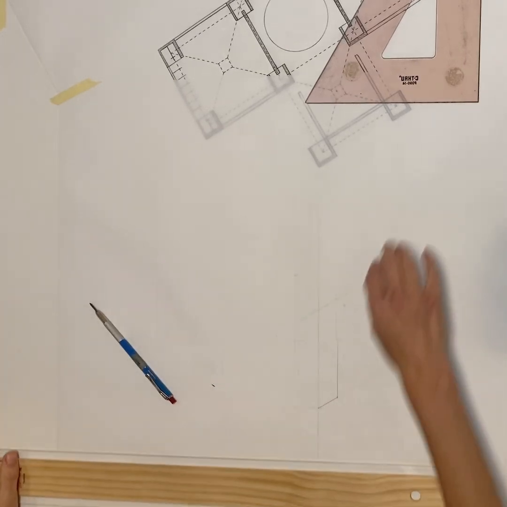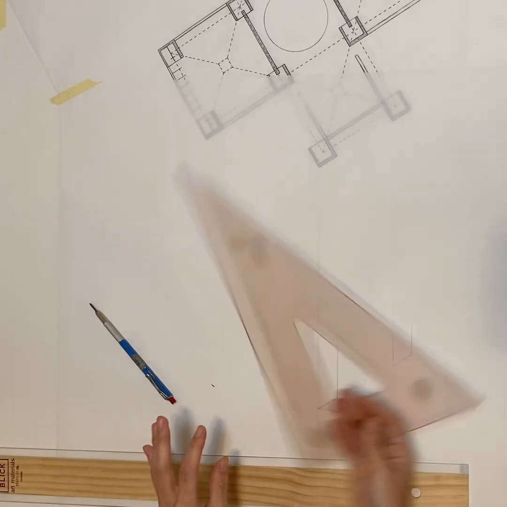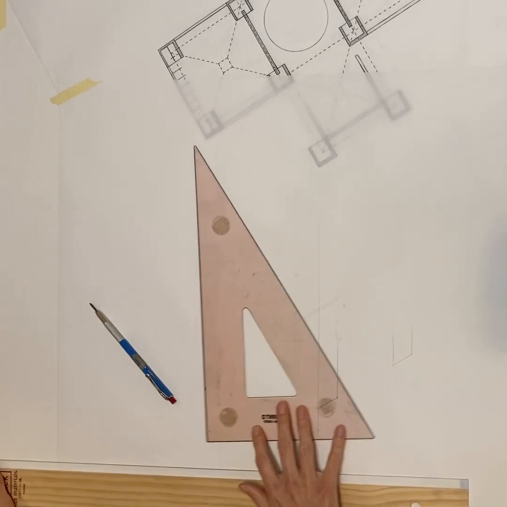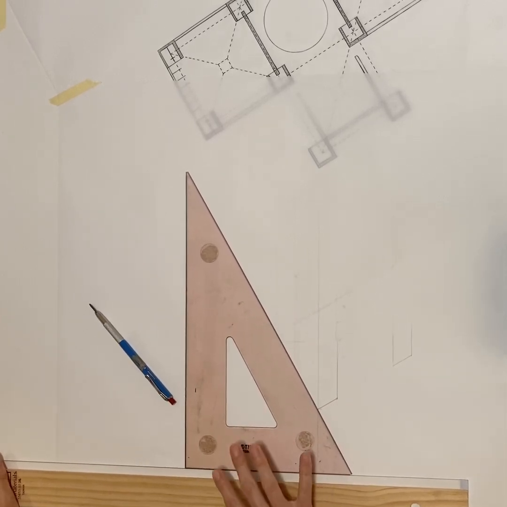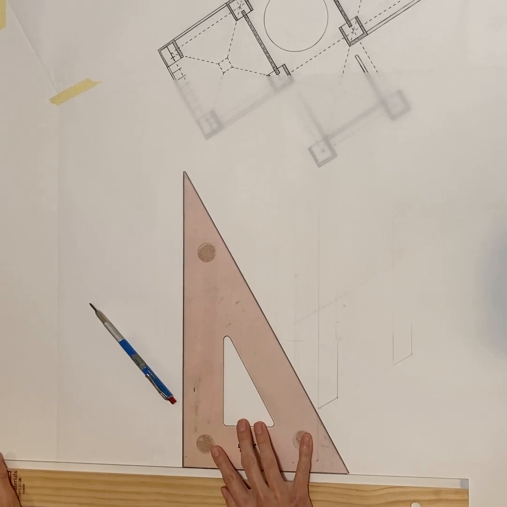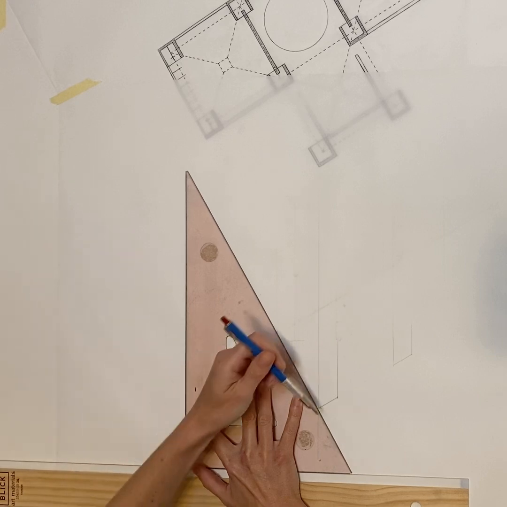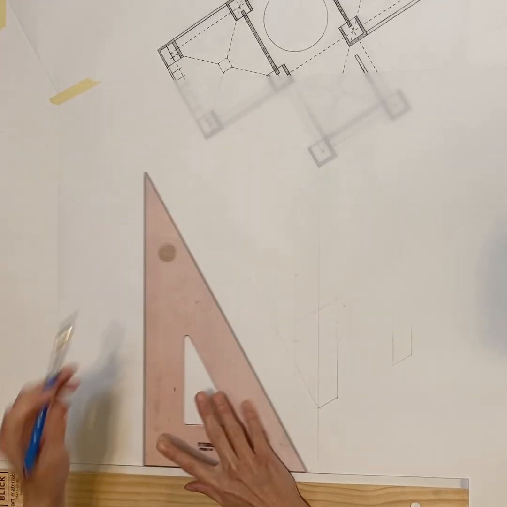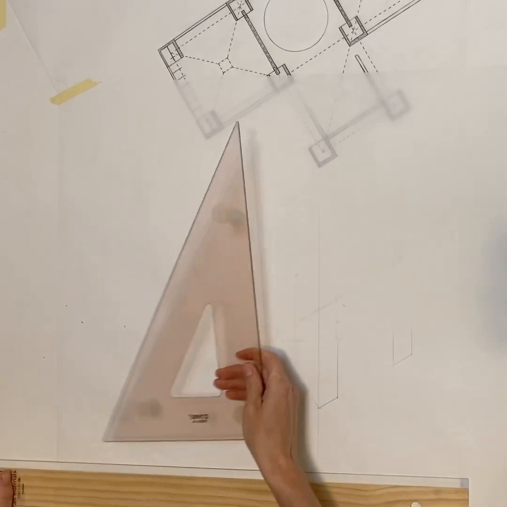All right. Then I can use my 60-degree triangle to draw my walls in the other direction. Right? So that's my 60-degree line.